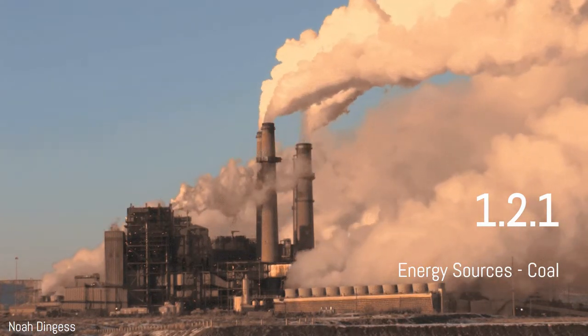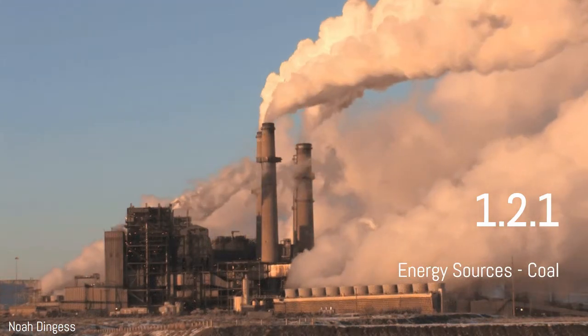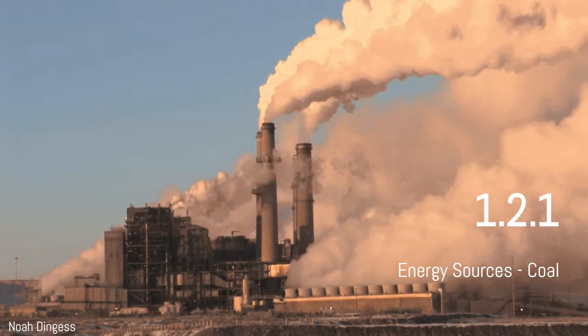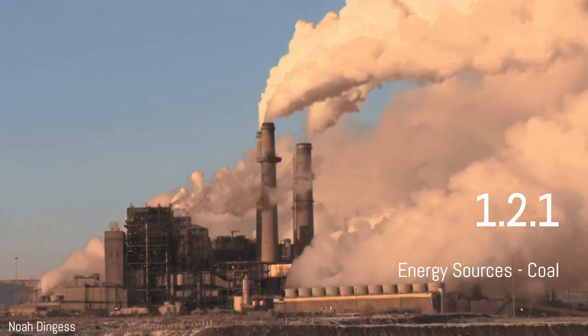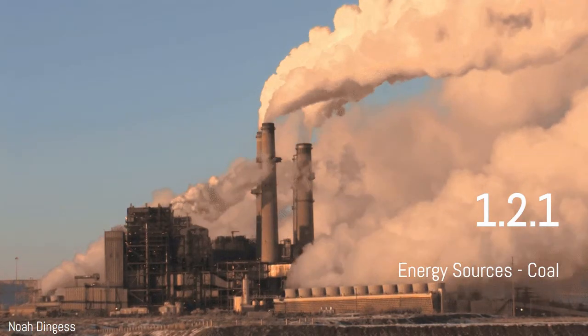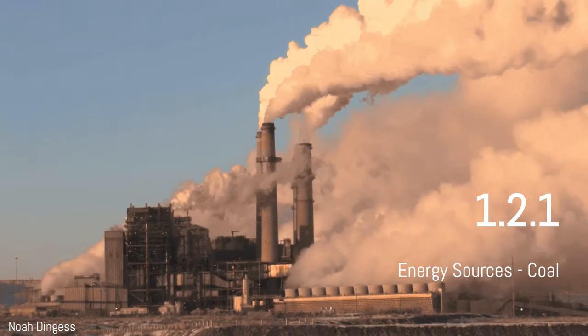This is Activity 1.2.1 over different energy sources. I have been assigned the energy source of coal and have elected to do a video. To begin, as everyone knows, coal is a non-renewable source of energy.